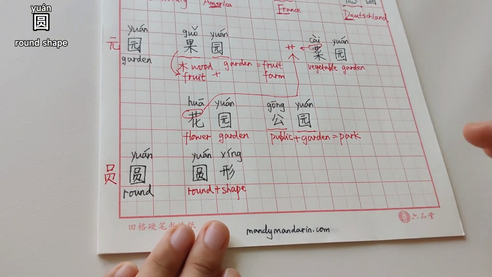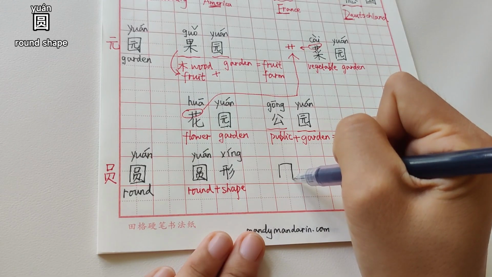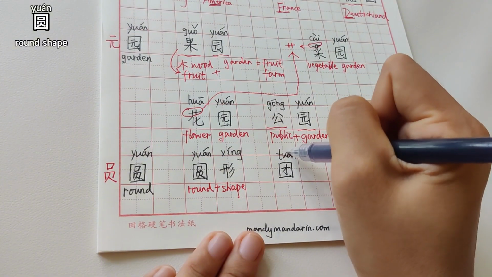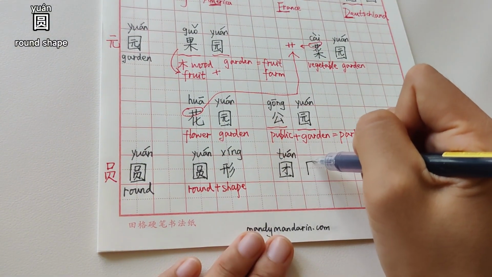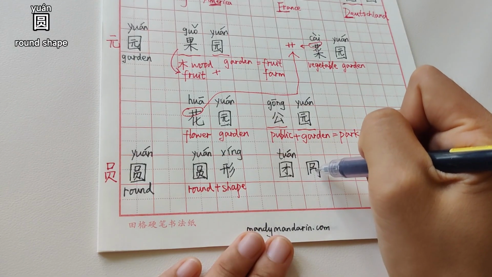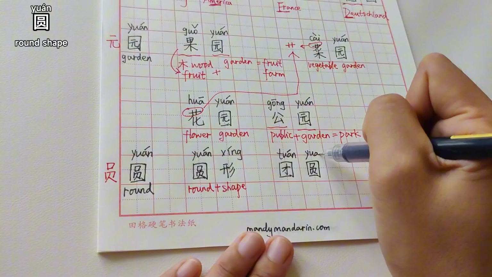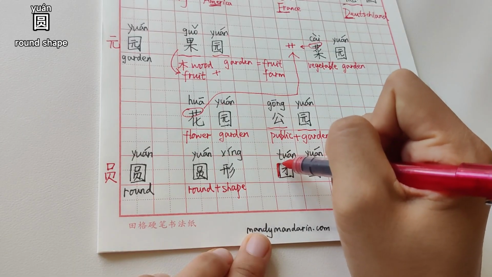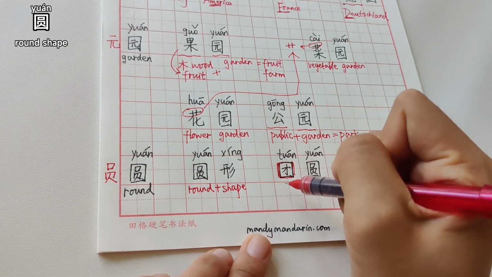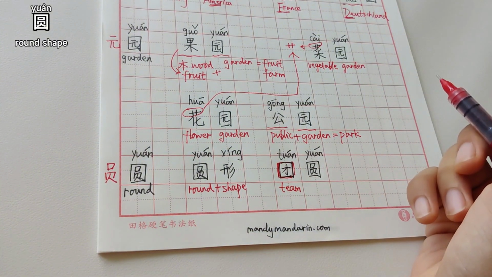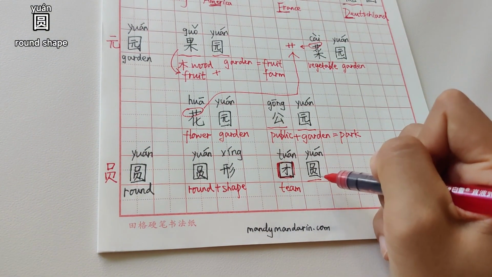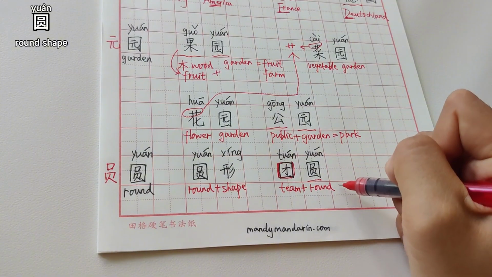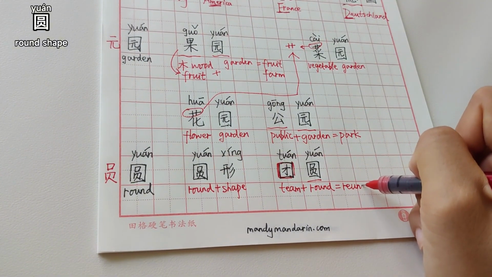And the next one also comes with a boundary. Oh, this is 团圆. Okay, 团, as you can see, it also has a boundary radical. The 团 is a team. Yuan is round. Okay, the team, round, it means reunion.